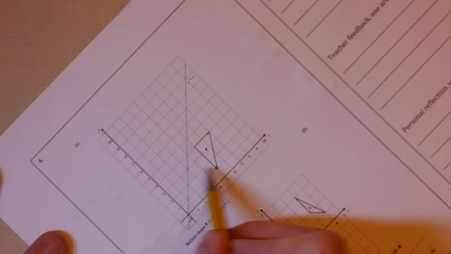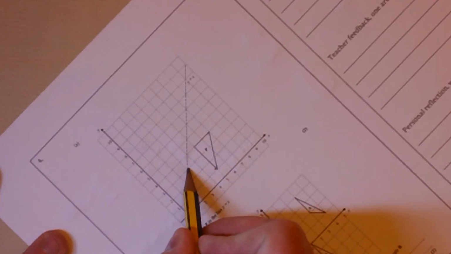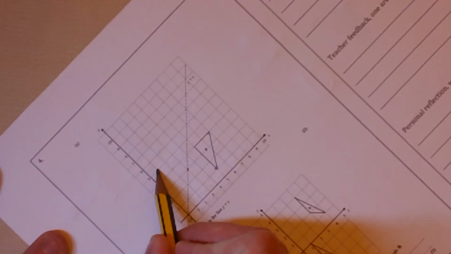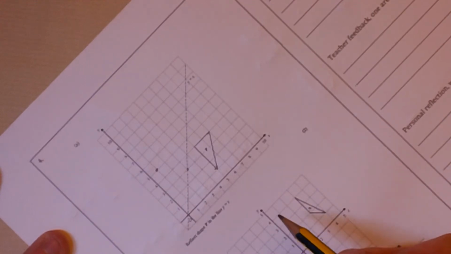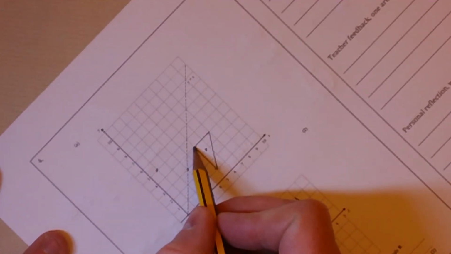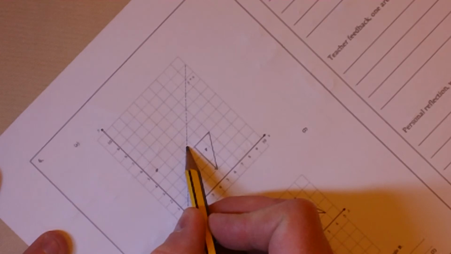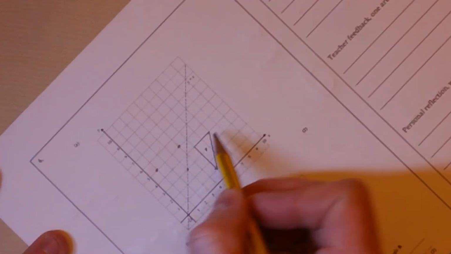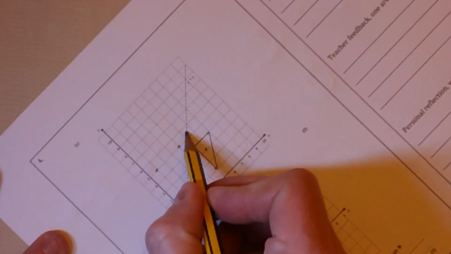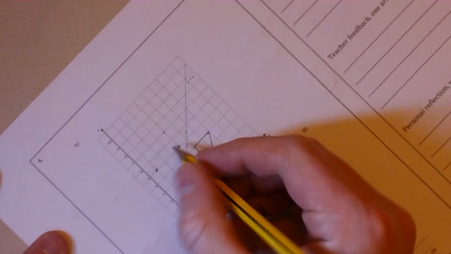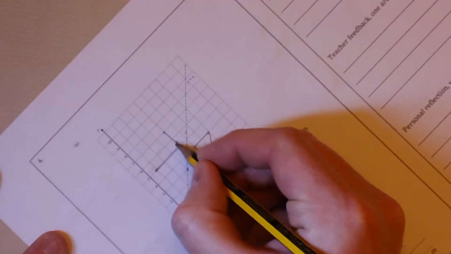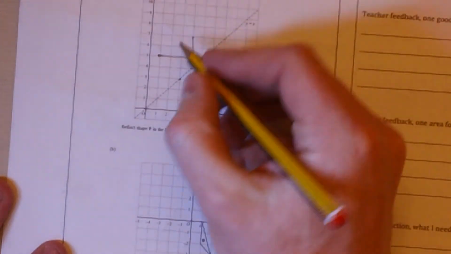From this corner to the mirror line is 2 diagonal squares, so go 2 diagonal squares in the opposite direction. Count your distance from this corner to the diagonal mirror line, half a square. There we go. And finally 1.5, so go 1.5 in the opposite direction. Finally, draw in your shape.